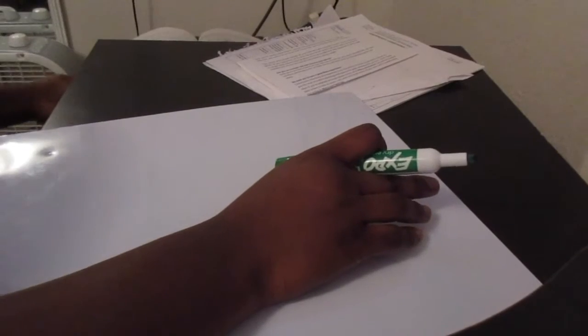Alright, so the third problem says that the patient weighs 44.5 kilograms, okay? So we know that the set number is 25. So what we're going to do, okay, so we see, I hope you guys can see that. You see the 44.5 kilograms.